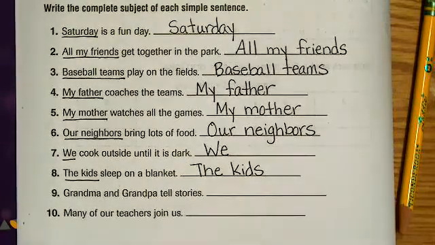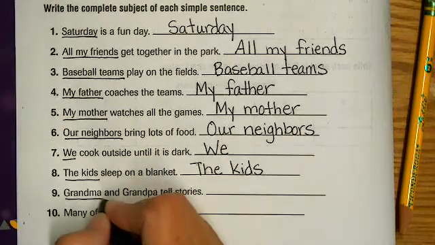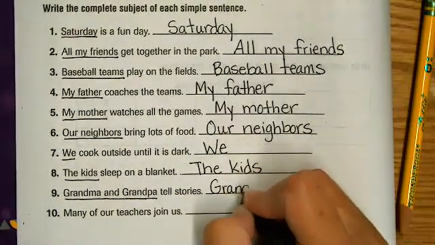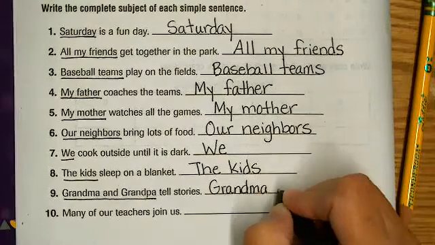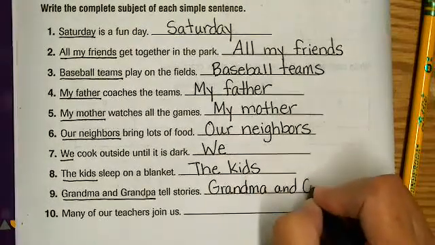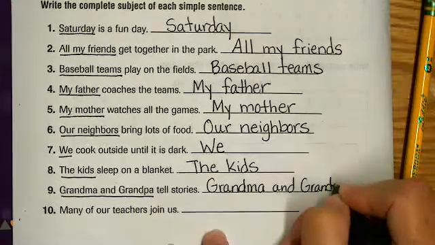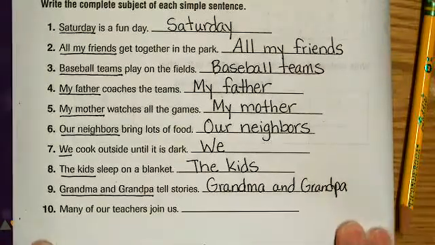Who tells stories? Grandma and Grandpa. So we're going to write all of that. And notice Grandma and Grandpa get capitalized, and that's because that's what you call them. That's their name to you.